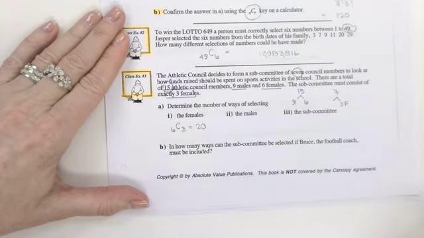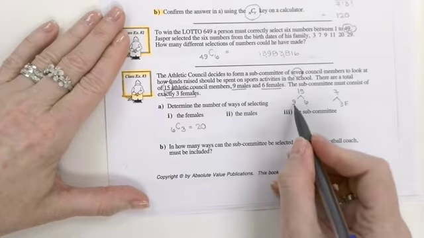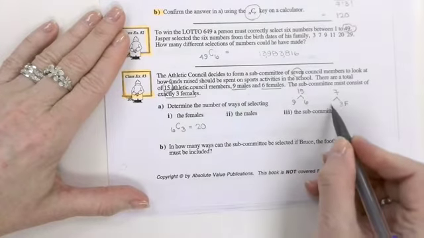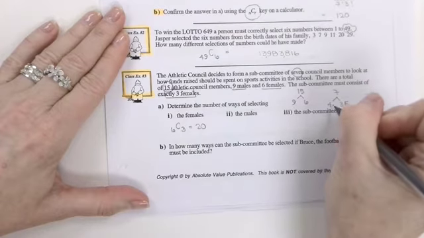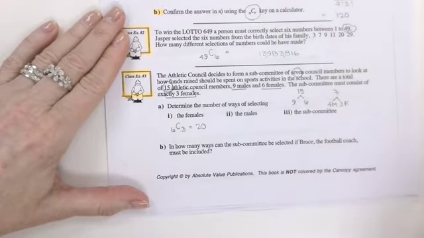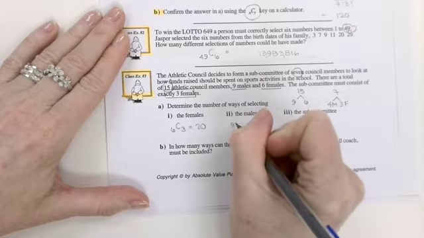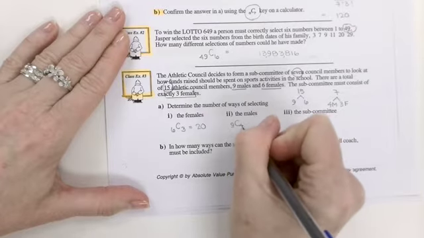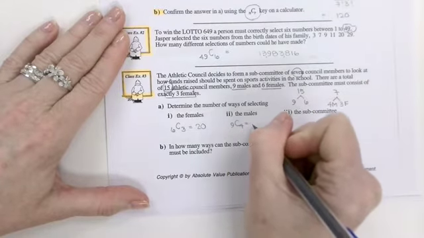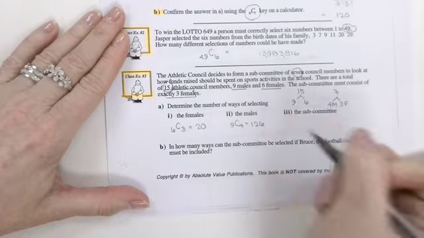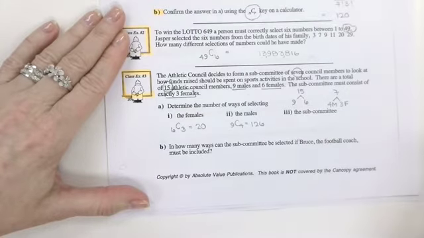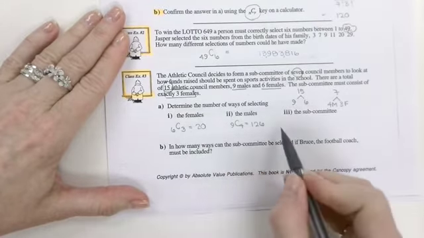And the males, so I've got 9 males total. I'm going to need 4, because otherwise I don't have my committee of 7. So 9 choose 4 is going to be 126. They're not going to lead you through this all the time. That was just for this one.